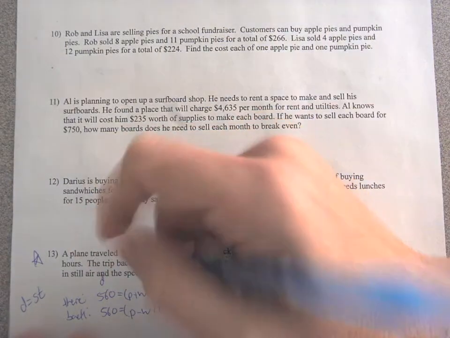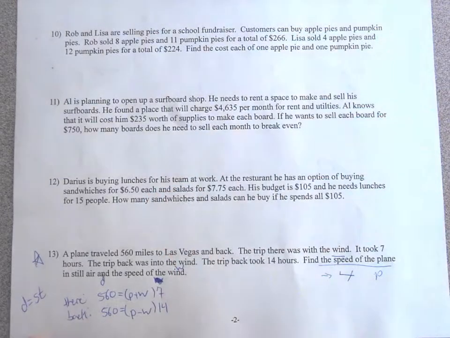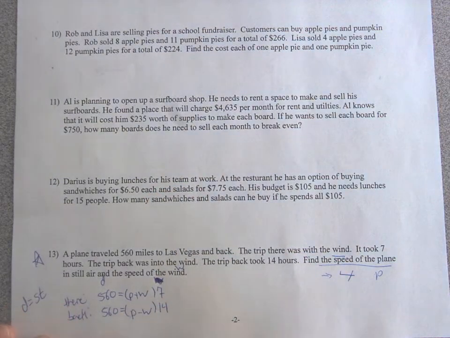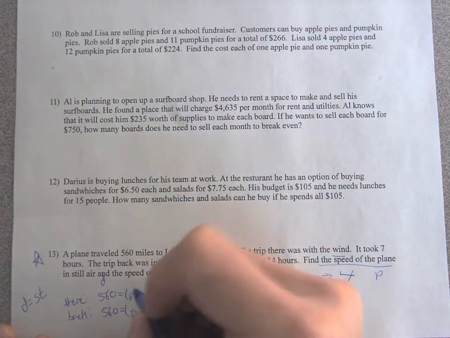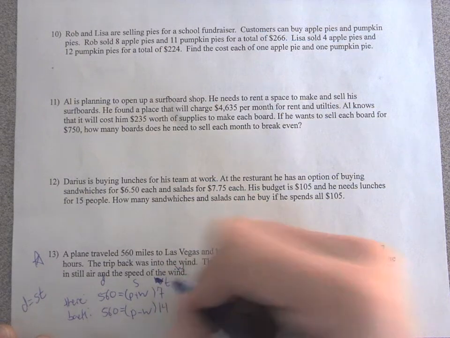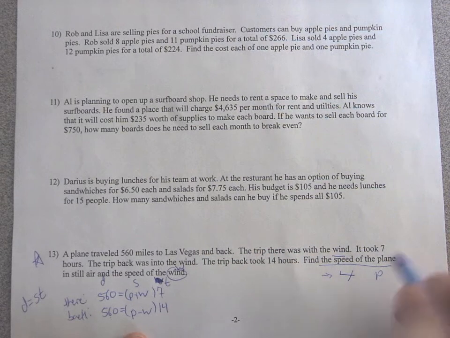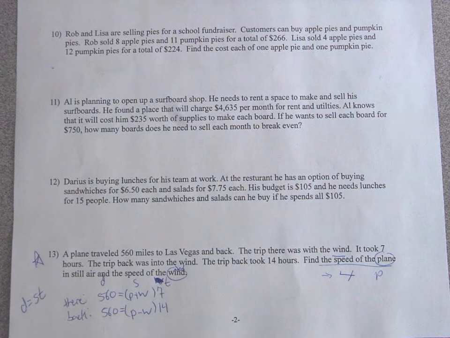Sorry, this W is kind of in the way. We just wanted to label the wind speed W. But the setup of our equation here, here's distance. Here's speed. Now there's two components to speed that we need to take into account. And then the last piece is the time. So distance, speed, and time. Distance equals speed times time. That's the setup. Again, the speed of the wind we call W, and the speed of the plane we call P. We need to find each of those.